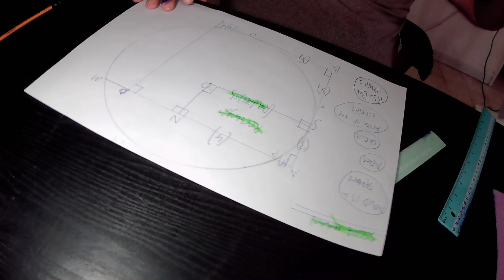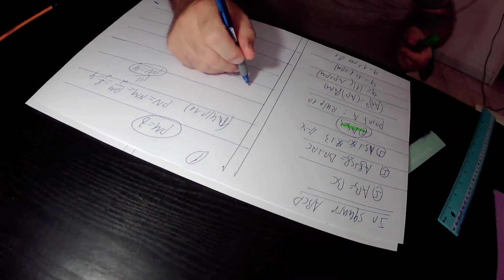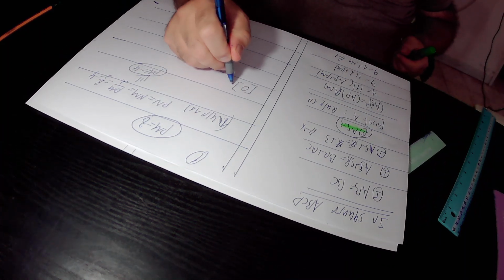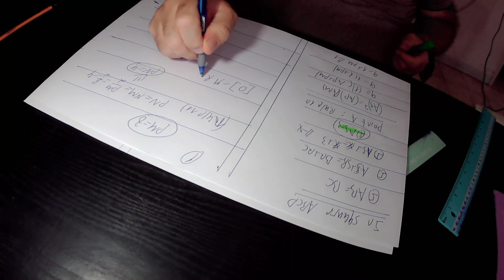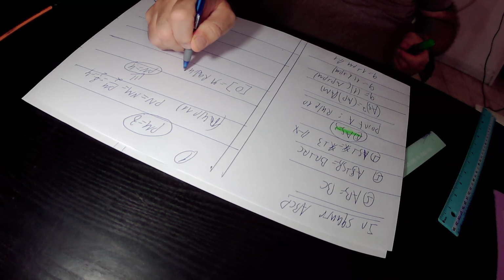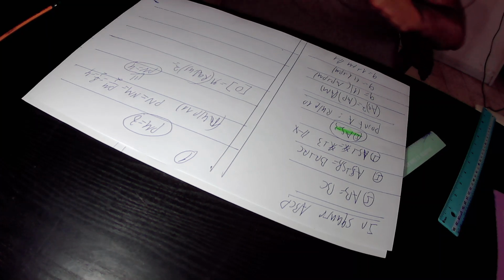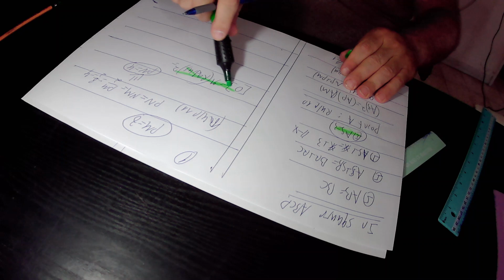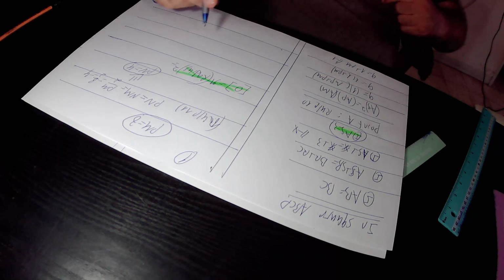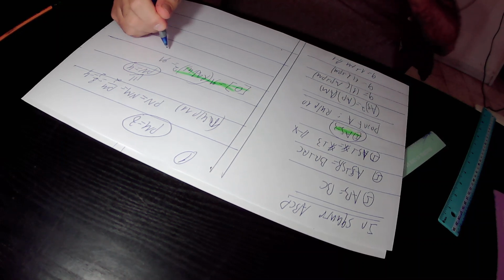Actually, the area of any circle is equal to pi times the radius of the circle squared. Repeat again, the area of any circle equals pi times the radius of the circle squared, and therefore the area of our circle must be equal to pi times the radius of our circle squared.